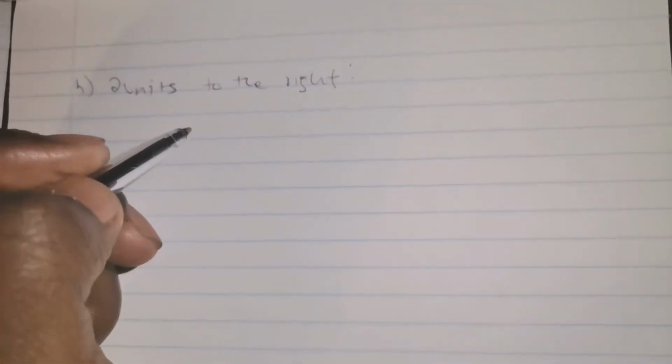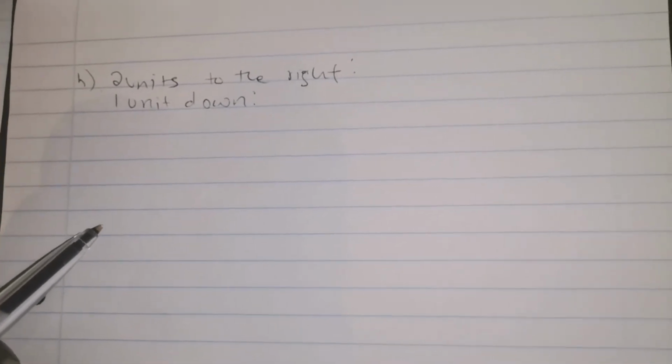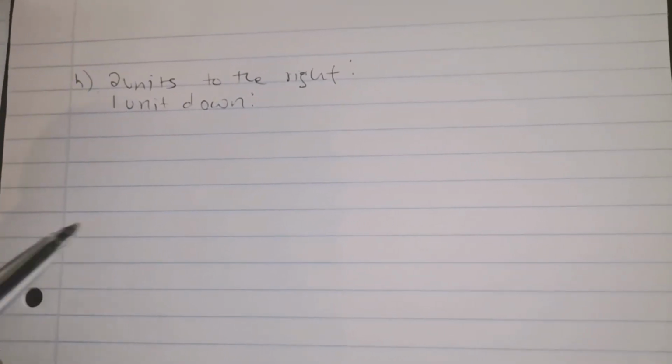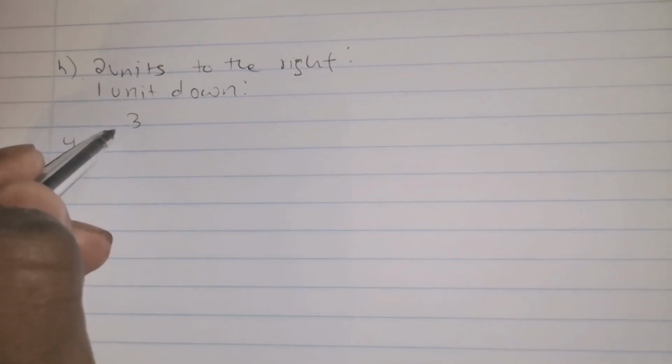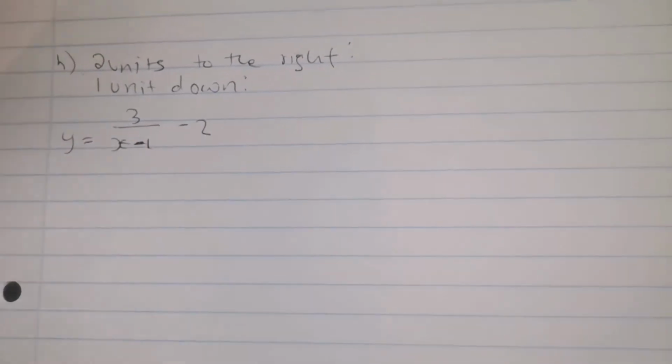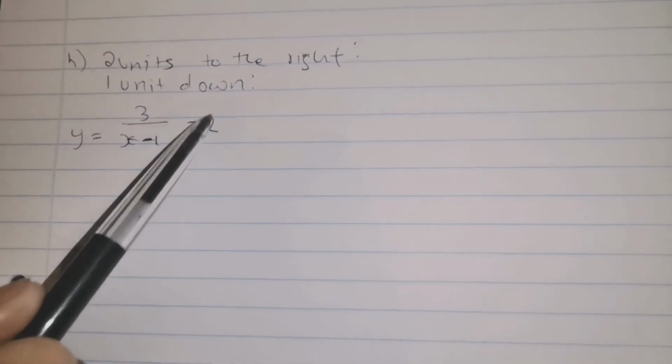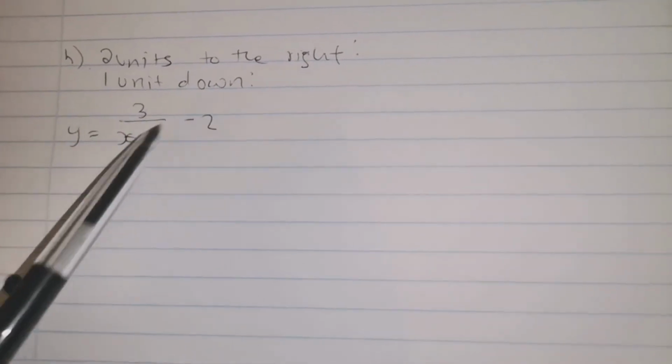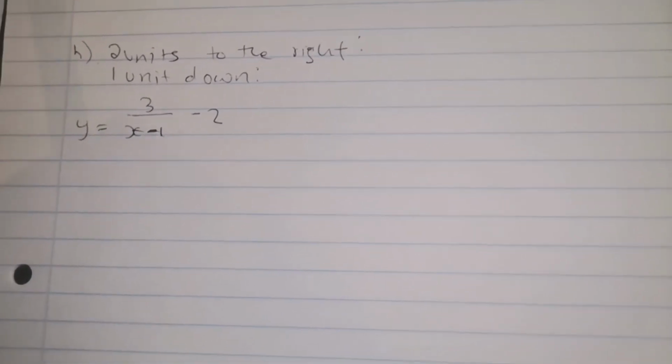Number H says 2 units to the right, and 1 unit down. Simple, right? Remember, they must write the new equation of asymptotes for the following: y equals 3 over x minus 1, minus 2. Remember, this is the vertical asymptote, this is the horizontal asymptote, meaning for the right you must choose here, for the downwards you must come here. Simple, right, guys?